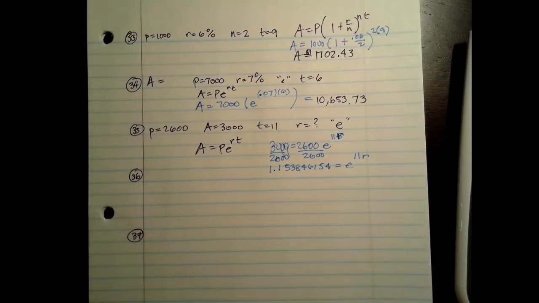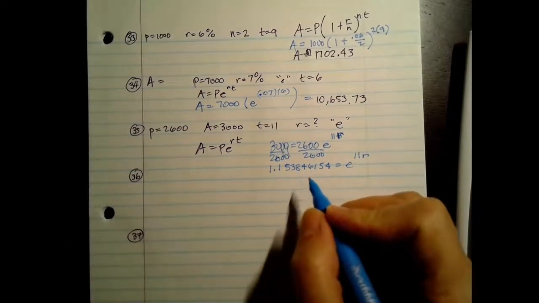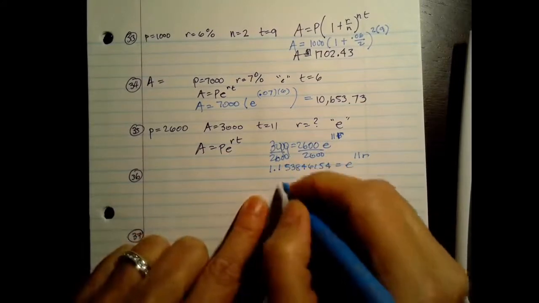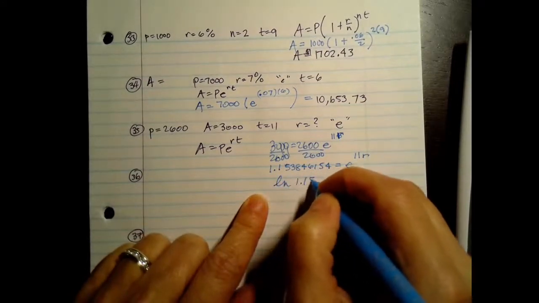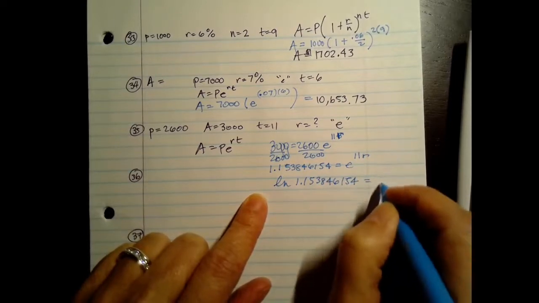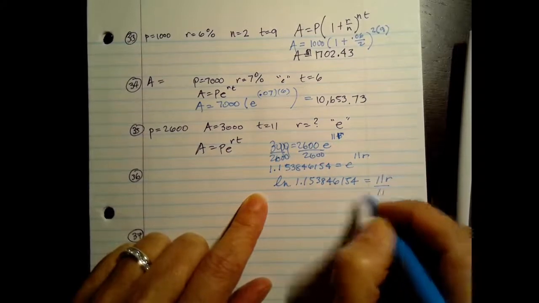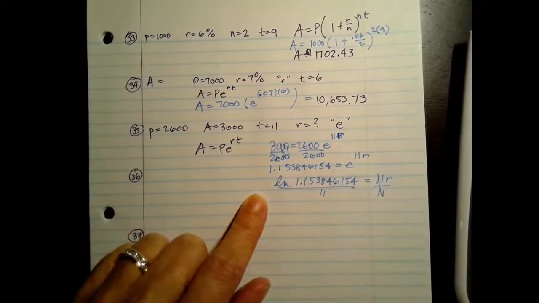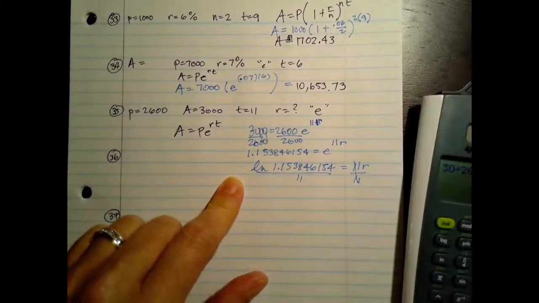Okay, so sorry. So our next step for this one, we know that we're going to take the natural log of both sides, and I'm not going to round. And remember, when I take the natural log of the other side, I'll get this. So divide by 11. So this is what I'm going to put in my calculator. And I'm going to see, can I save that?